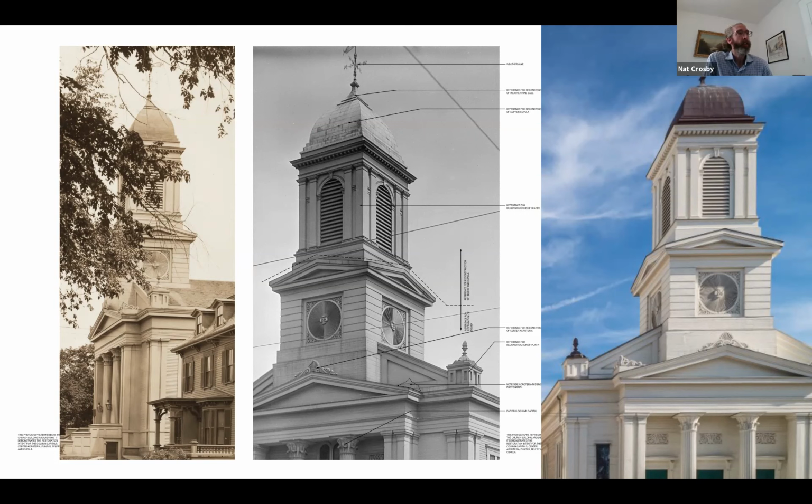And through the design process, it was decided to rebuild the spire, and that the neoclassical spire was the appropriate one, particularly because this was going to become a library and no longer a religious structure, it spoke better to that.